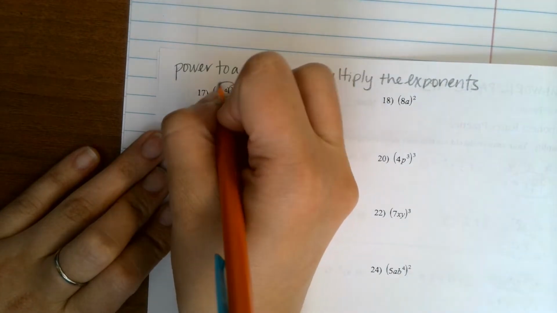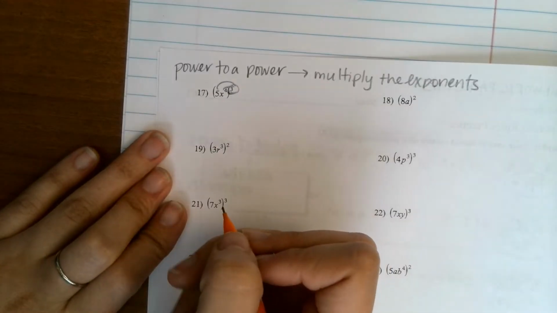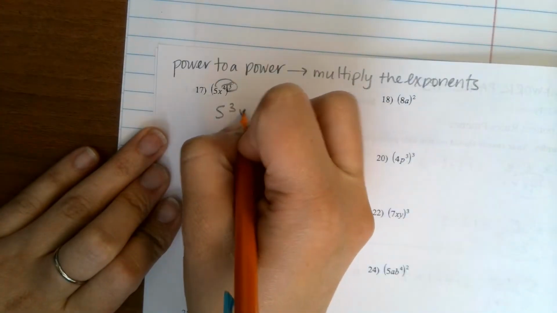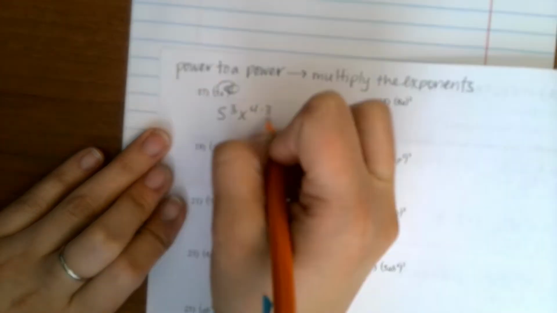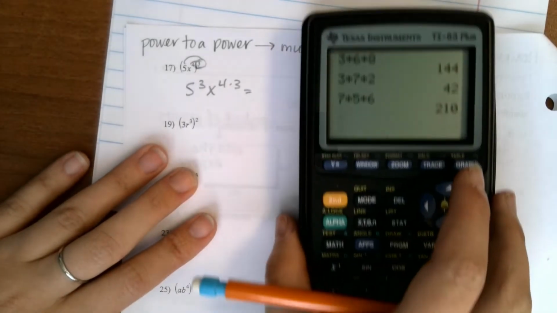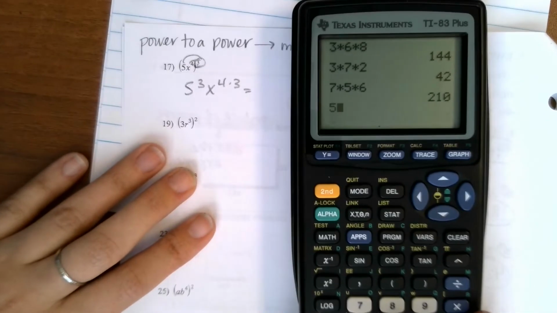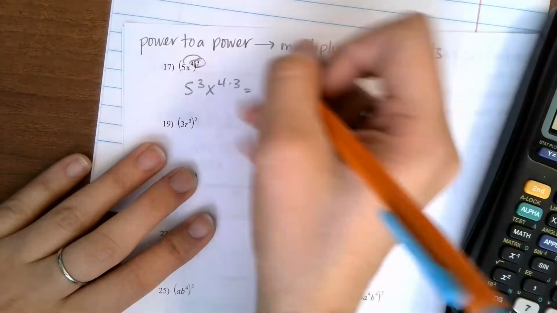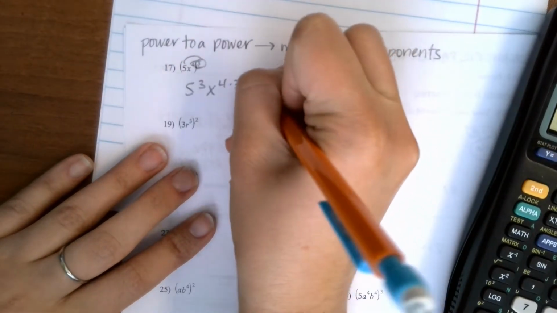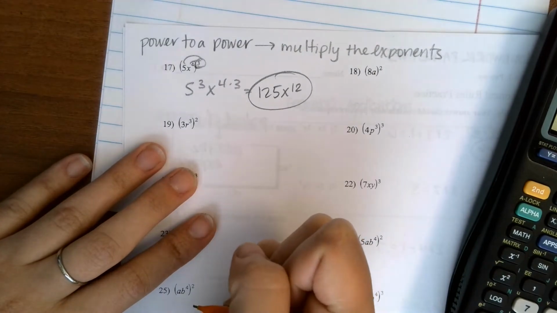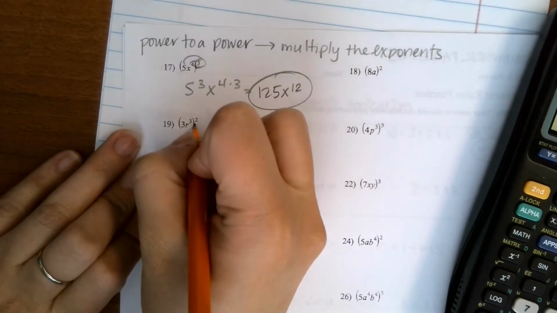So I've got to give the 3 to the 5 and to the x. So the 5 gets the 3 and the x gets the 3. 5 cubed is not 15. 5 to the 3rd power, put the exponent in parentheses, is 125. 125 x to the 12th power, because I multiply the exponents.